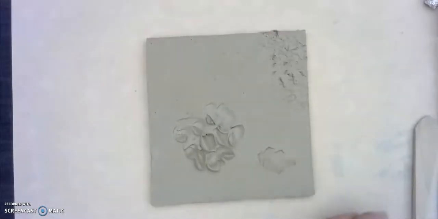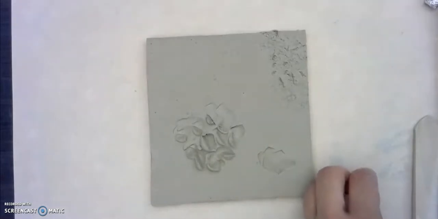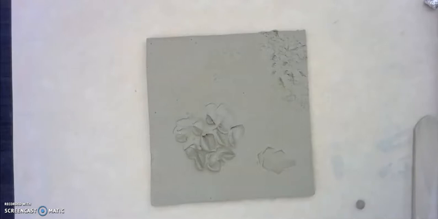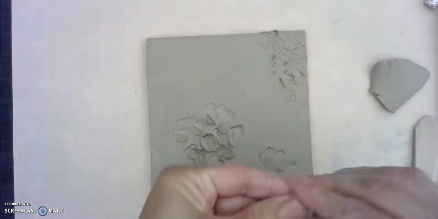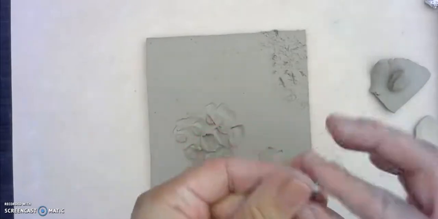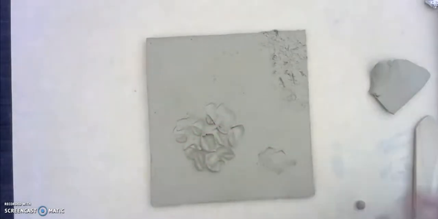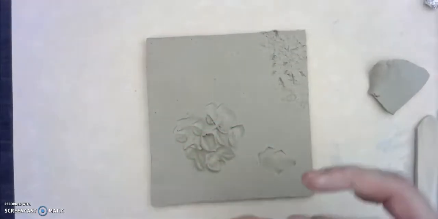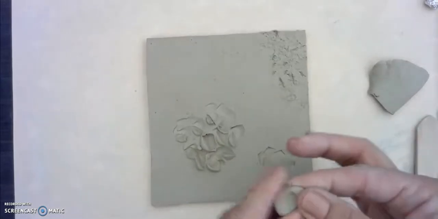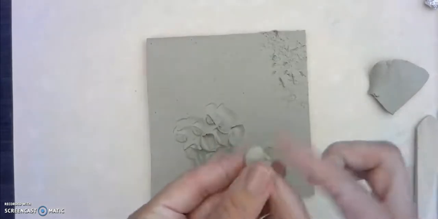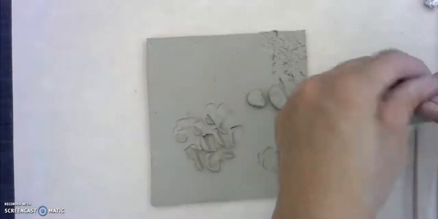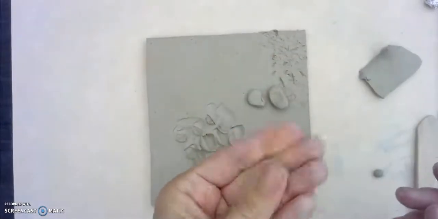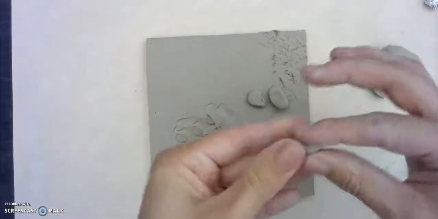But what if I want to actually take some clay and add to the surface in terms of an applique? So I can take these little bits of clay, and what if I want to form the underside of flower petals? The underside, not the top of a flower petal, but the underside. So I want to create a bunch of these forms.